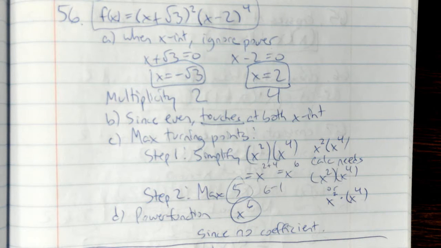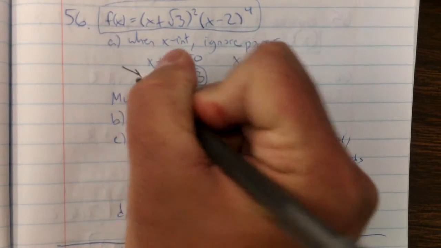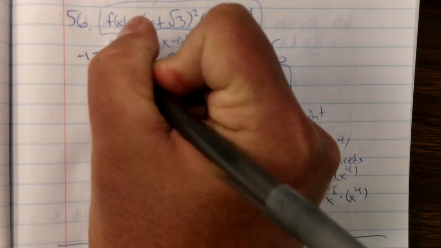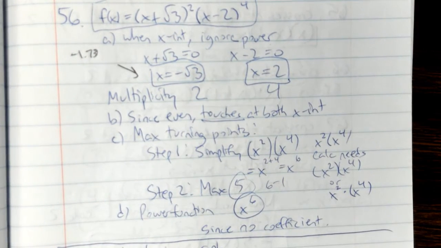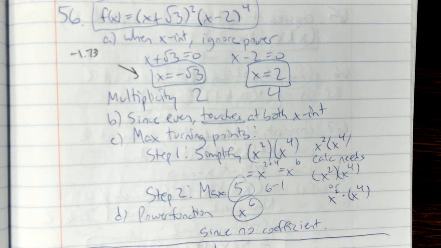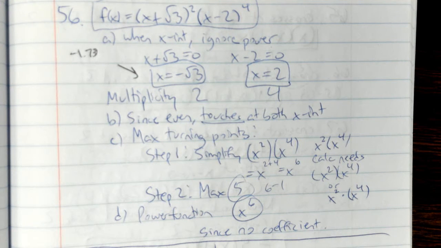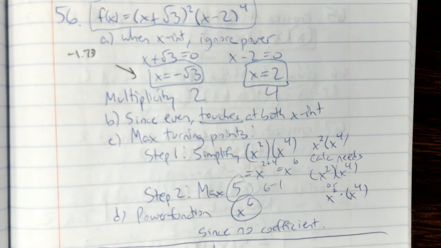If y'all did that on the calculator, most likely you would get negative 1.73, but you need to know that that relates to negative square root of 3. And they would want that answer, not the decimal. Okay? And then x minus 2 equals 0, so x is 2.